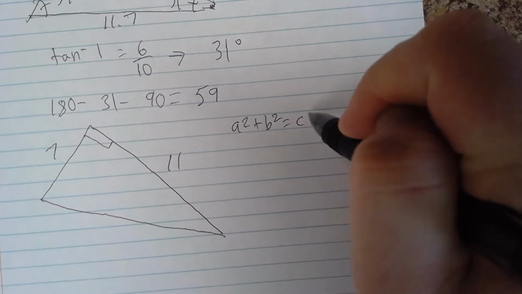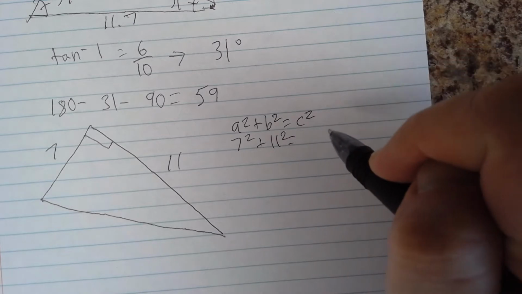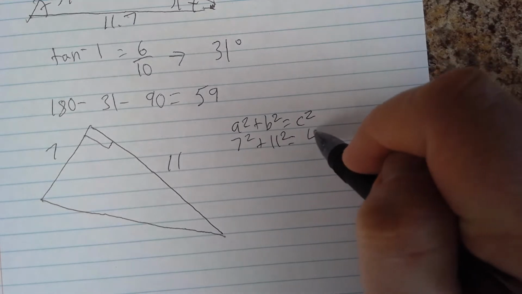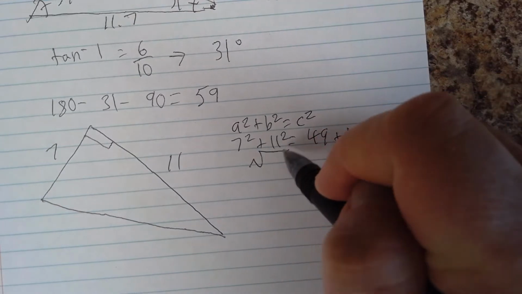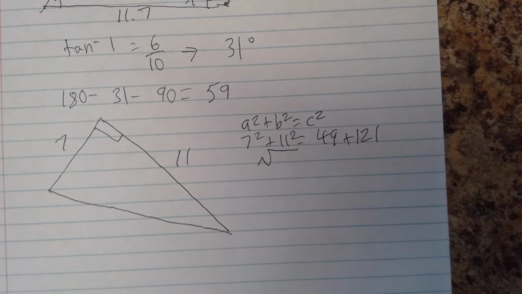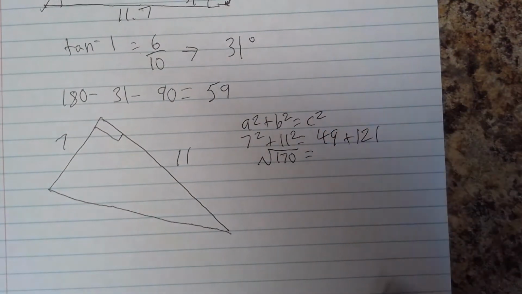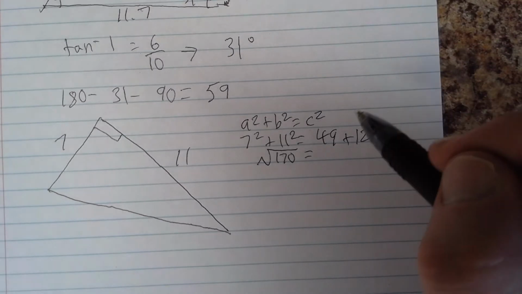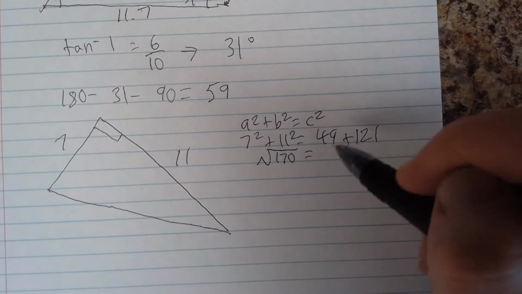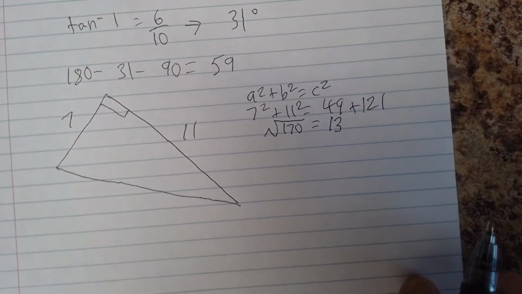A squared plus b squared equals c squared. 7 squared plus 11 squared. 49 is 7 times 7. 11 times 11 is 121. We are going to add those two numbers together to get 170. 13.03 is what I get after finding the square root. So I'm going to round it to 13. That decimal is not significant.